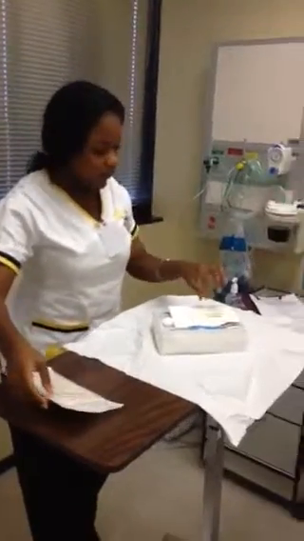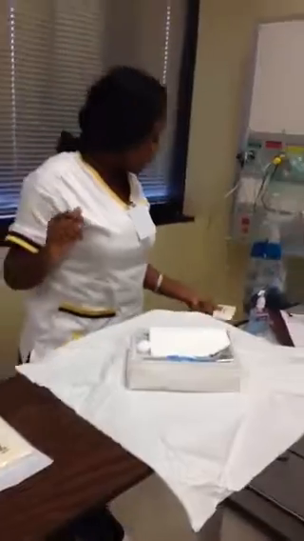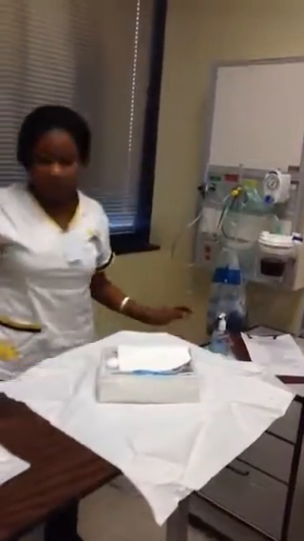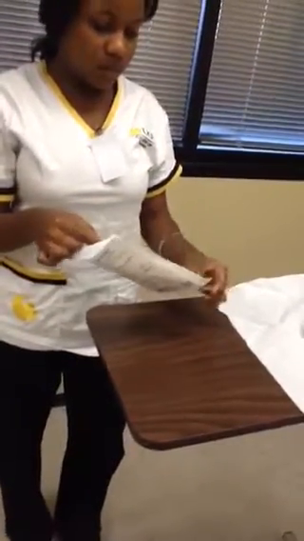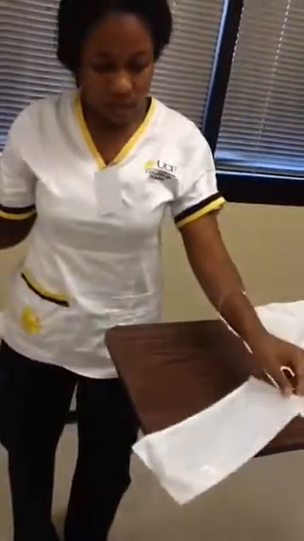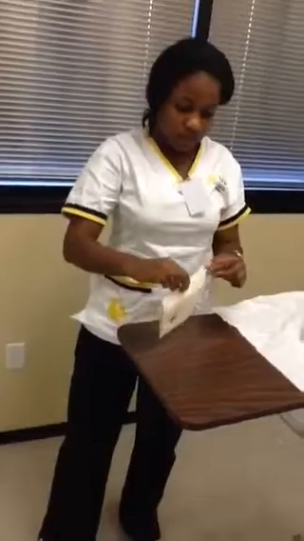And I don't like the pair that they have in the box, so I'm going to use another pair of gloves. Open it. So I'm going to trash it, making sure that my hands do not go below my waist.